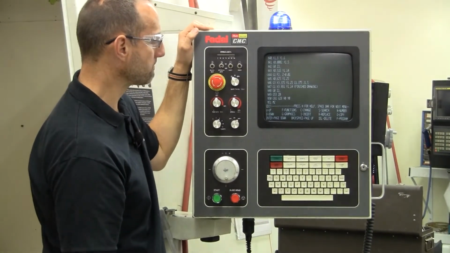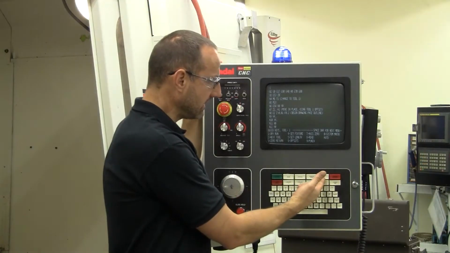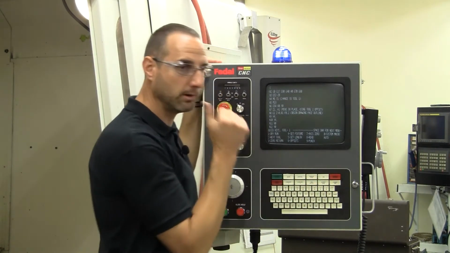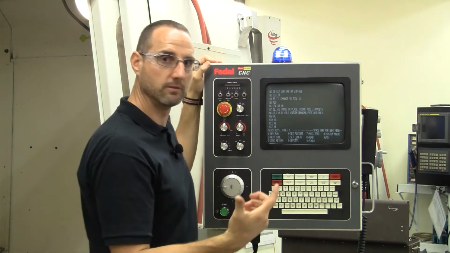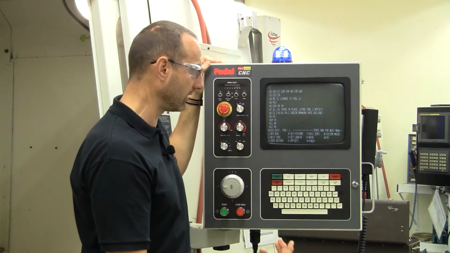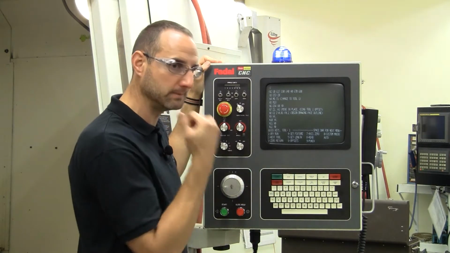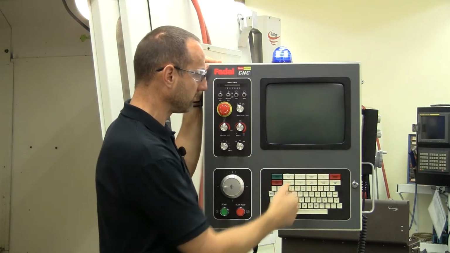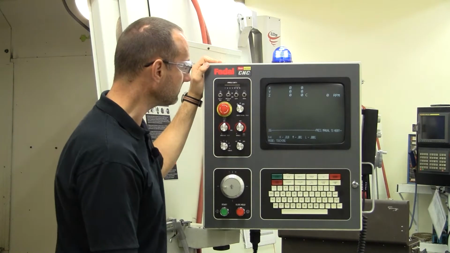Okay, so the next mode we want to go into is jog mode. It's the mode that's going to be the most useful for machine setup, as far as loading your tools and setting up your fixtures. So I'll go into jog mode by just simply pressing jog.